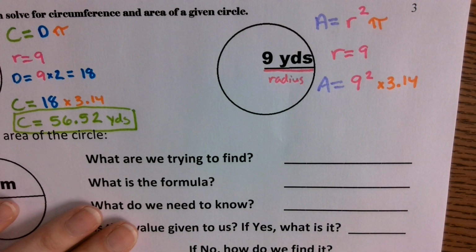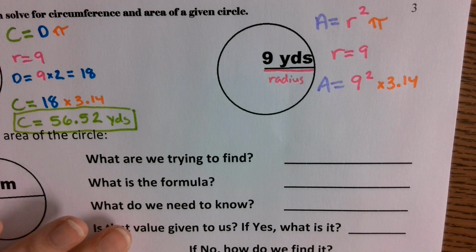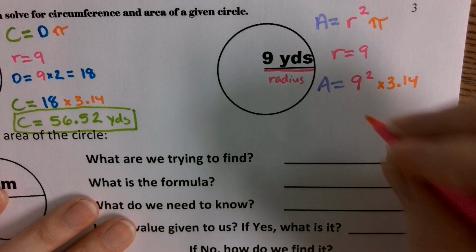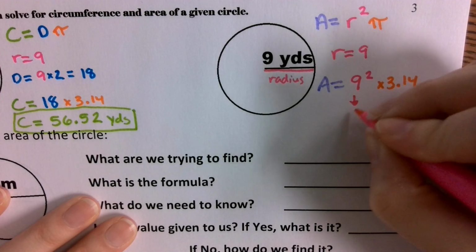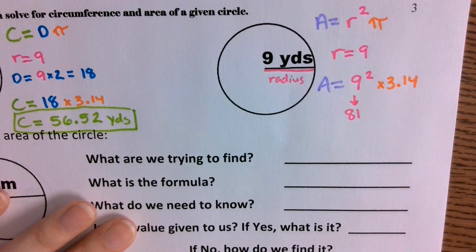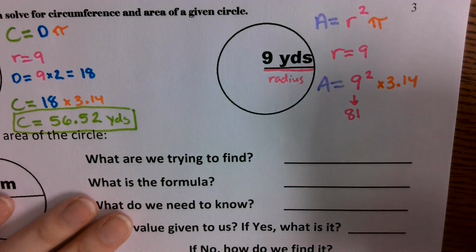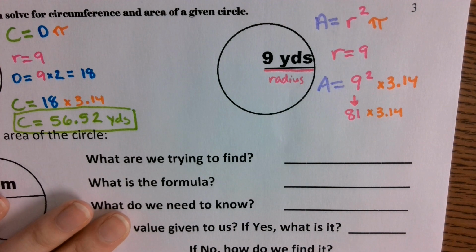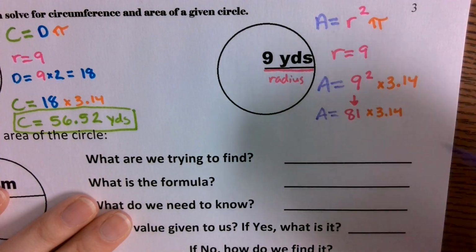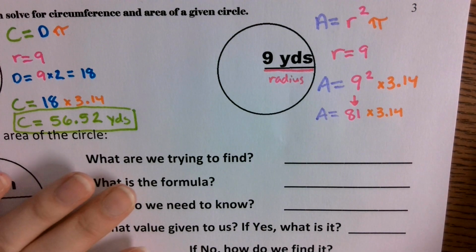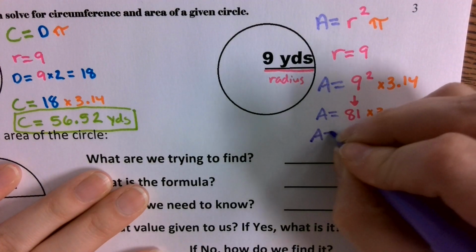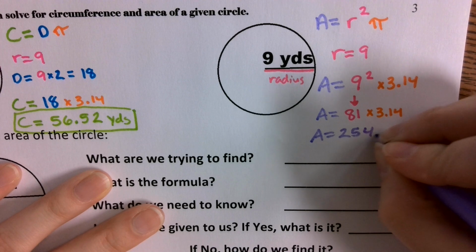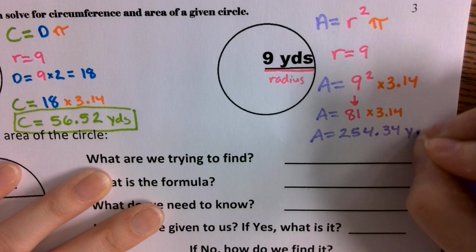It's not 9 times 2. What's 9 squared, Richard? 81. You have to do 9 times 9. Don't make that mistake. Everyone always goes, I would never make that mistake, and then they make the mistake. Okay? So you're going to do 81 times 3.14. You're going to get 254.34. And that's yards squared.